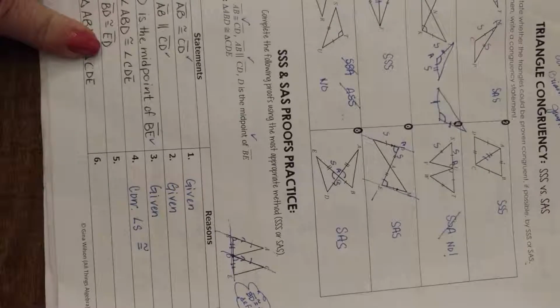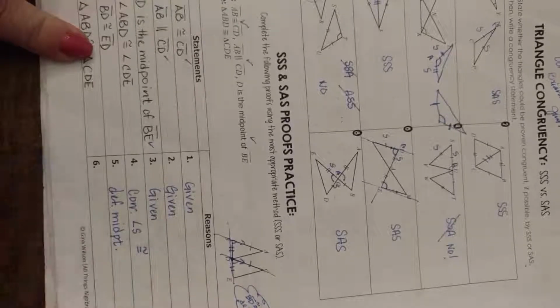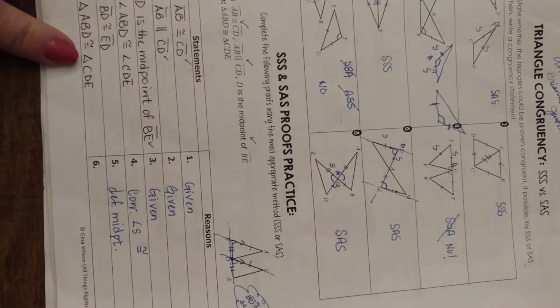Okay, step 5, BD is congruent to ED. That's what I wrote up here in my thought bubble. So that's the definition of midpoint, because the definition of a midpoint says that a midpoint cuts a segment into two congruent pieces. Okay, we're done.